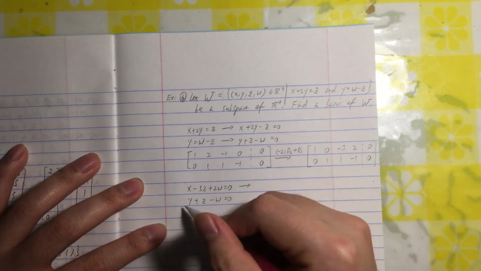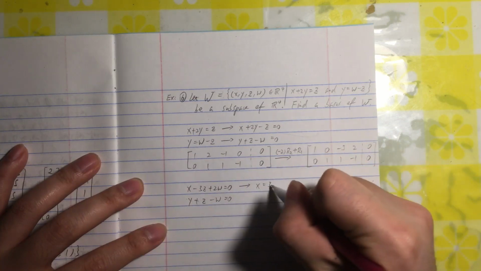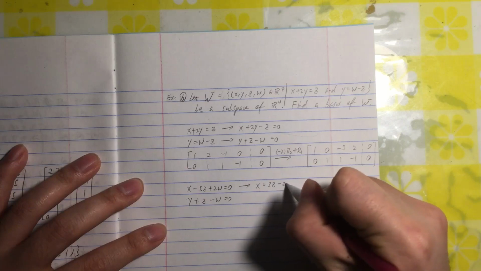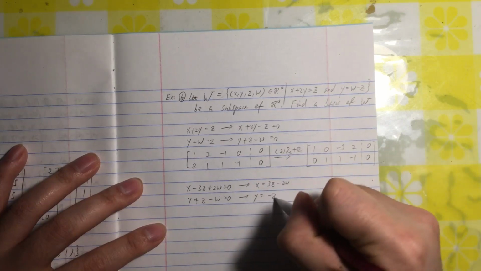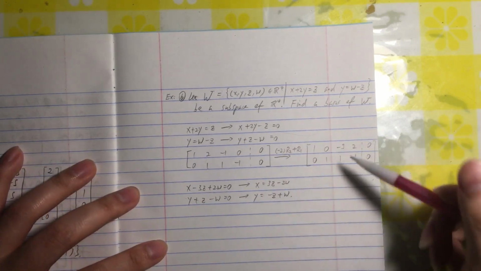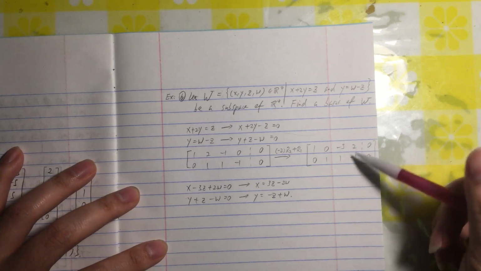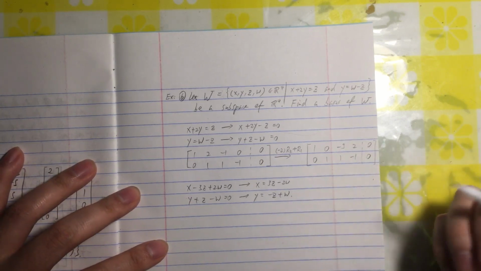Next, I can get x and y by themselves. I get x equal to 3z minus 2w, y equal to negative z plus w. Here, z and w are free variables. In these two columns, there's no leading one. Z and w are free variables.